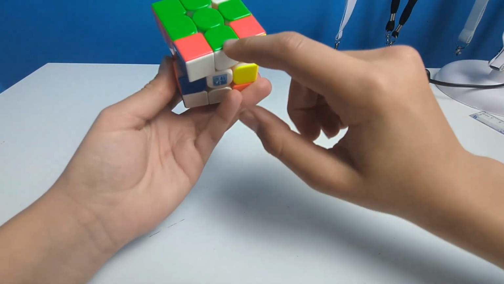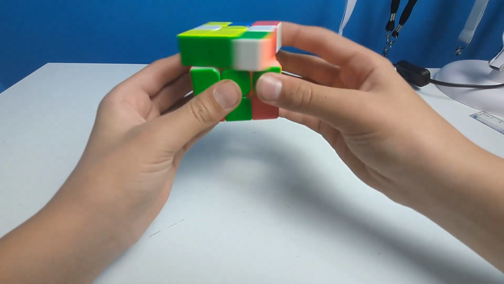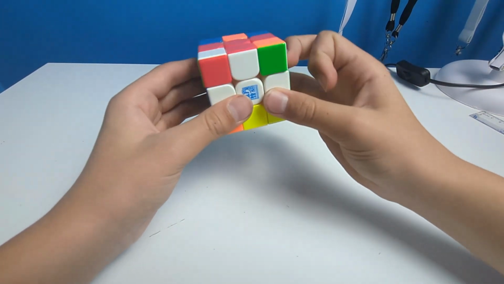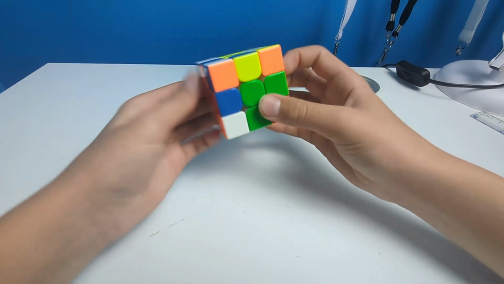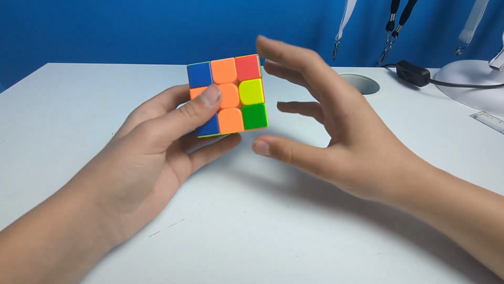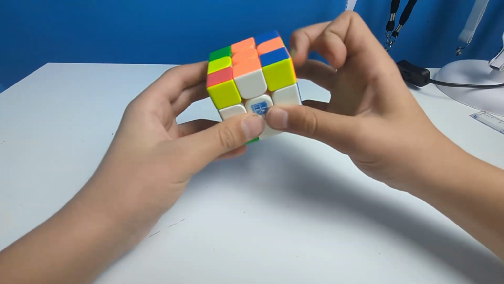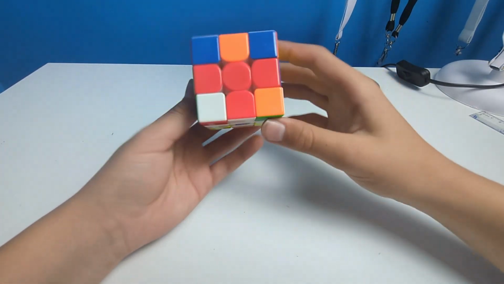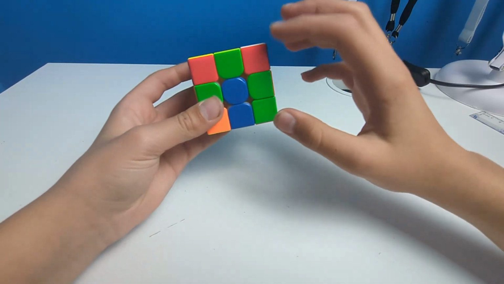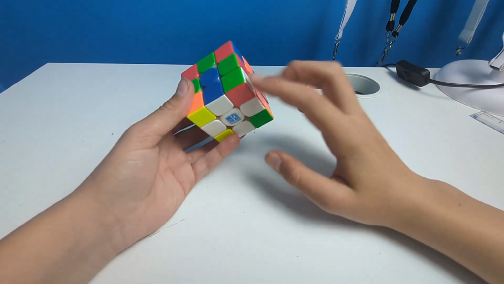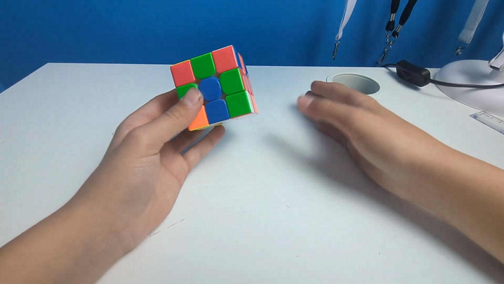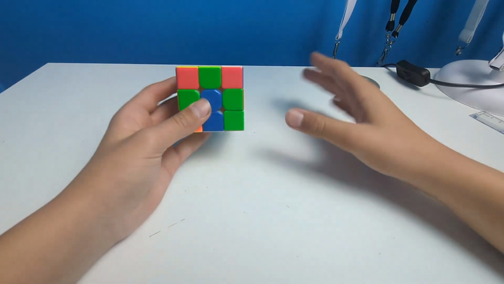Same with here. It's already aligned, and then as you can see, it's not the same. Here it is. So we're gonna turn those 180 degrees to the bottom, and this one is already aligned. So the next step we're gonna do is make the bottom layer, which involves putting these corners in the places that they need to be and in the right orientation. But first, we're just gonna put in the corners.